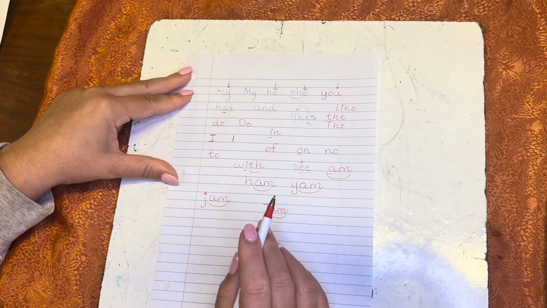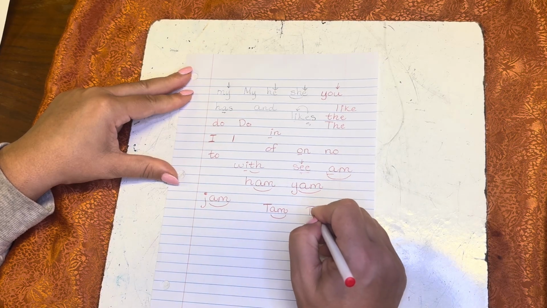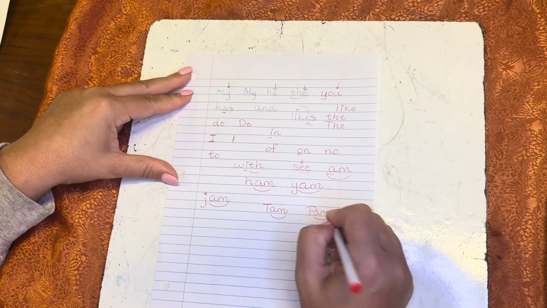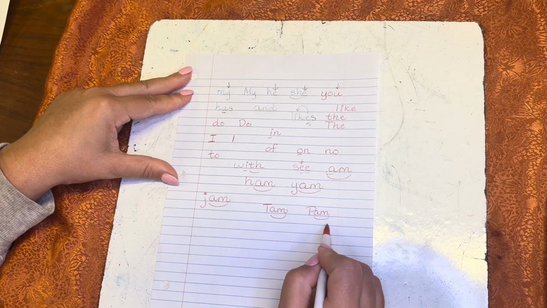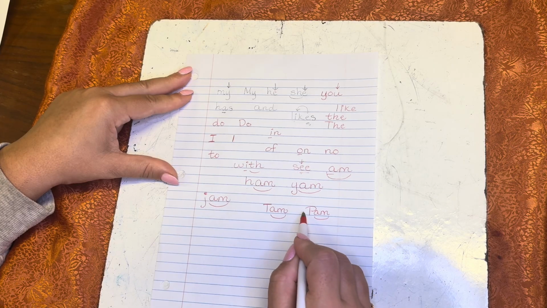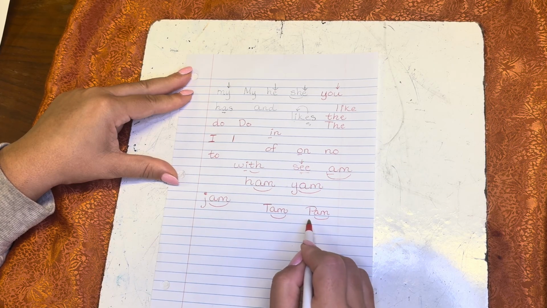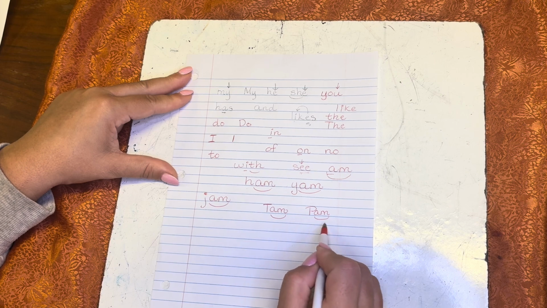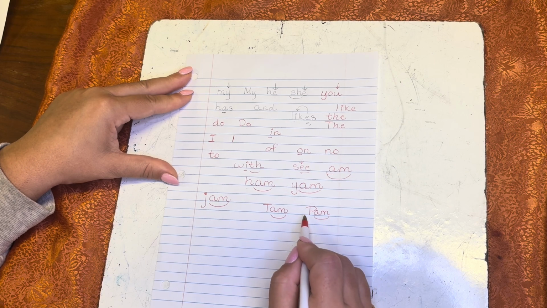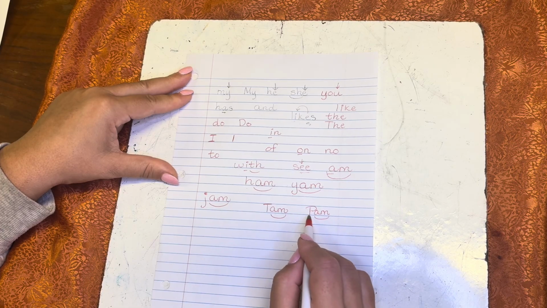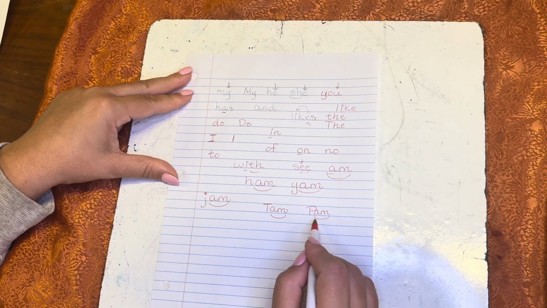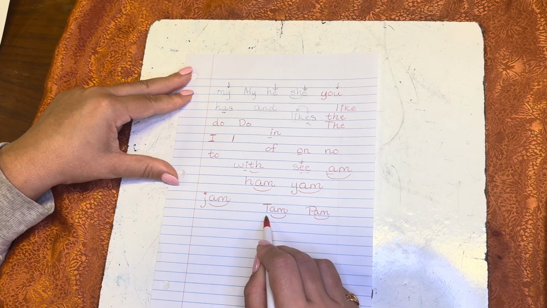Now, I am going to put a capital P here and our am. We know P says p, like popcorn. So my turn. P, pam. Your turn. My turn again. P, pam. Your turn. Good. What word is that? Pam. Yes, Pam. Pam has a capital P. We know that's someone's name, just like this is someone's name, Tam, because he has a capital T here.